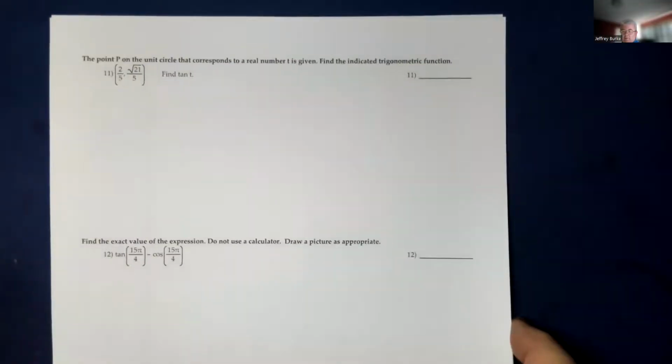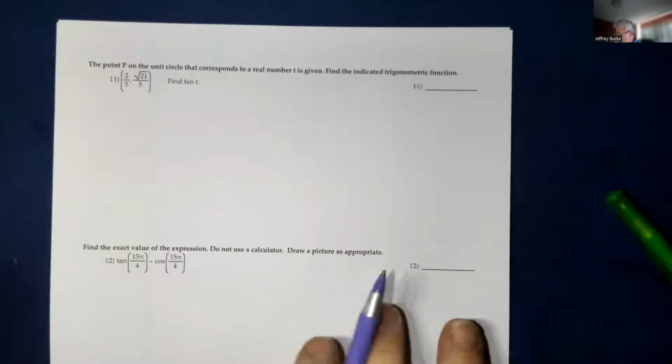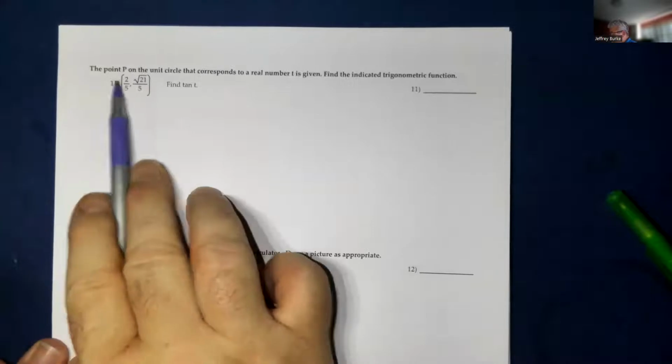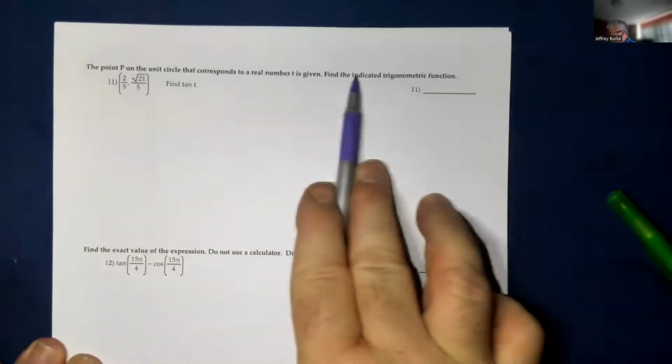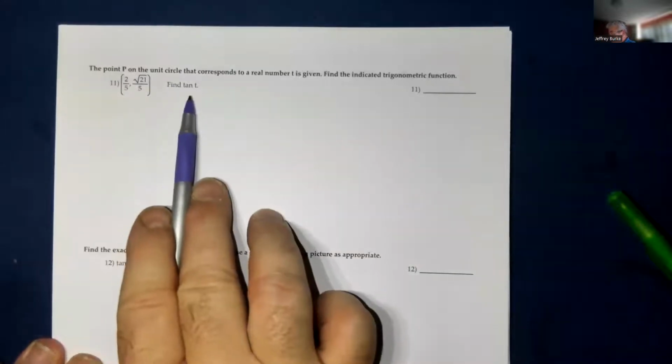Let's go ahead and take a look at number 11. We have 5 questions to go here. Again, like I said, once we get to the test, we'll assign point values, but I want to make sure to get this video up as soon as I can. It says the point P in the unit circle that corresponds to a real number T is given. Find the indicated trigonometric functions and find tangent of T.